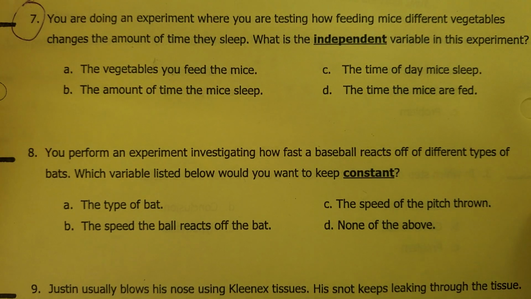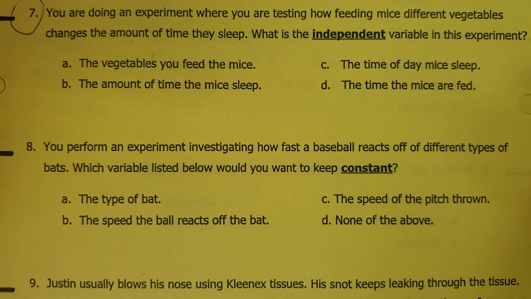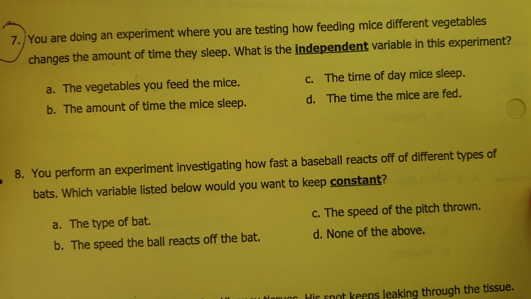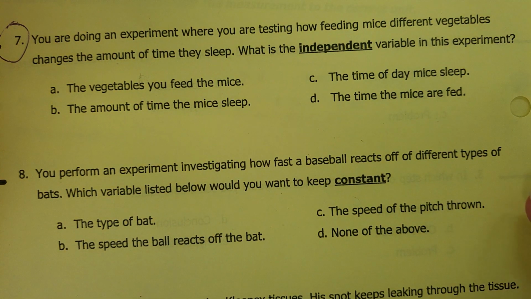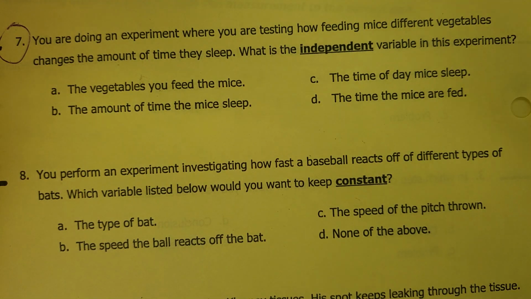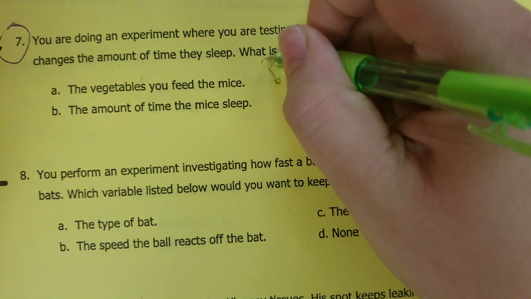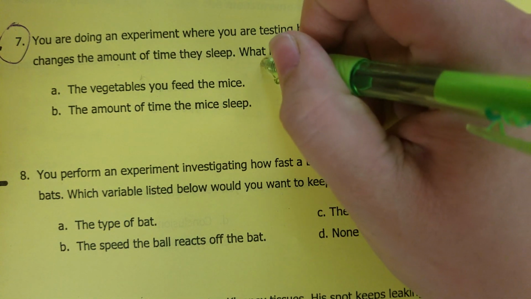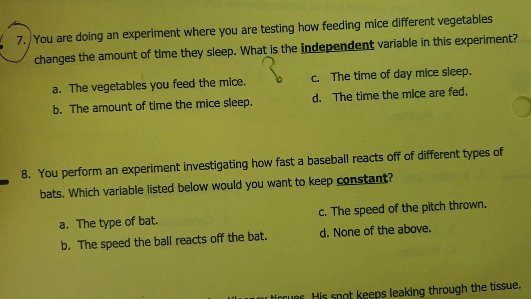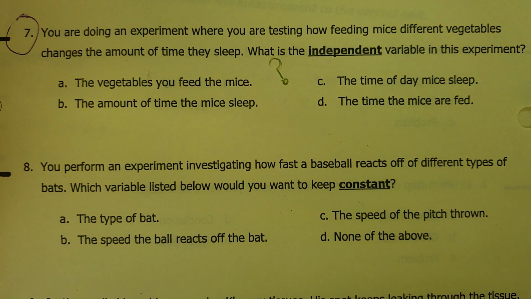So, for this question, it states, you are doing an experiment where you are testing how feeding mice different vegetables changes the amount of time they sleep. What is the independent variable in this experiment? First, I'm going to put a question mark by where my question is so I don't forget. My question is, what is the independent variable? It's what I'm trying to look for.